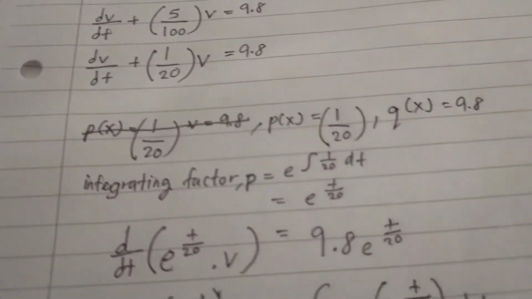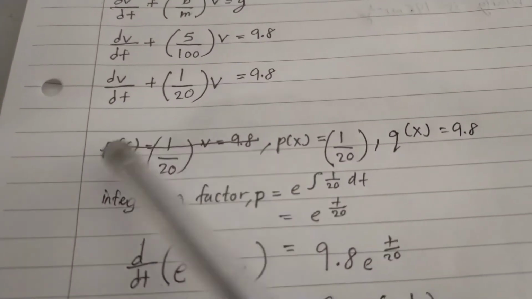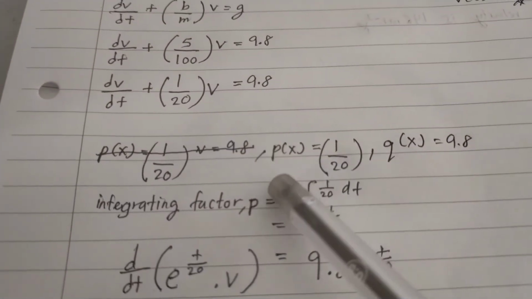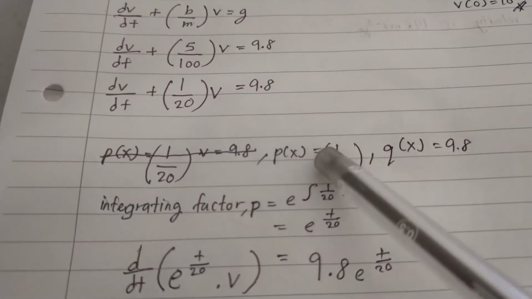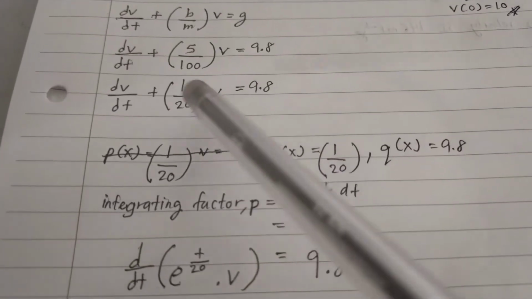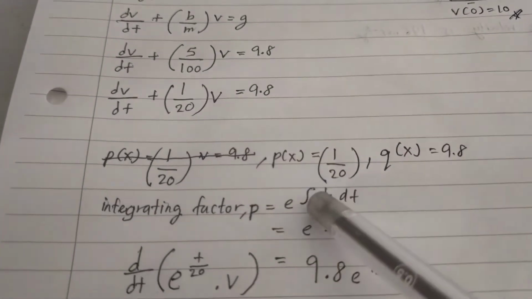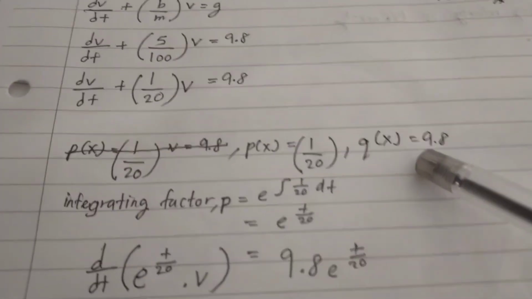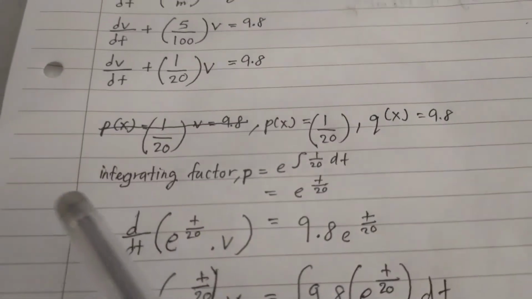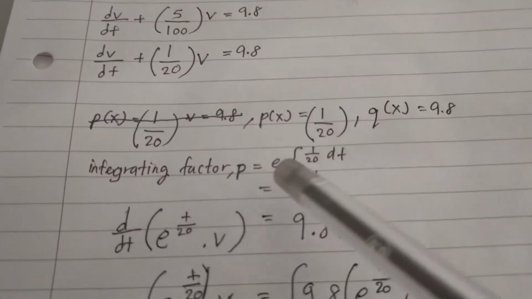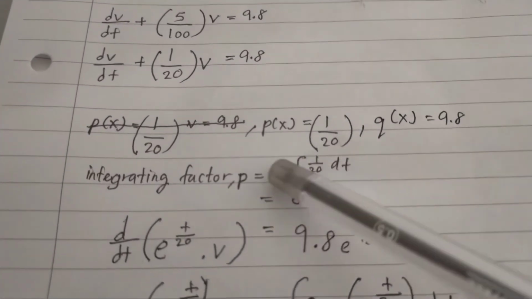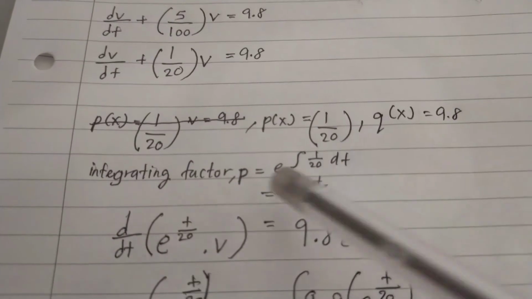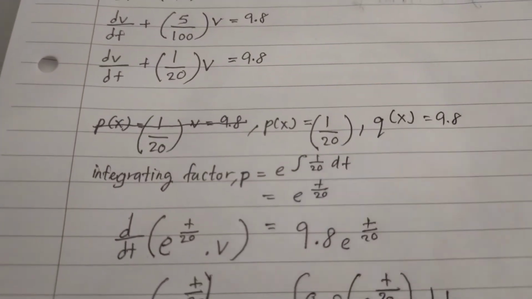After that, this is the wrong equation, so I cancel it off. So we get p(x) in bracket x equals 1 over 20. So the value beside v is p(x), while q(x) is the outer value. So q(x) equals 9.8. Then we integrate the factor of p, equals e to the integral of 1 over 20 dt. So we will get e to the t over 20.